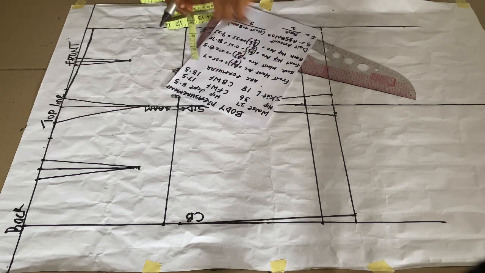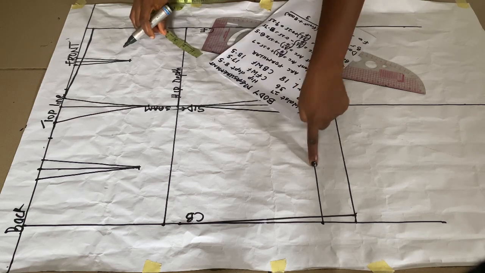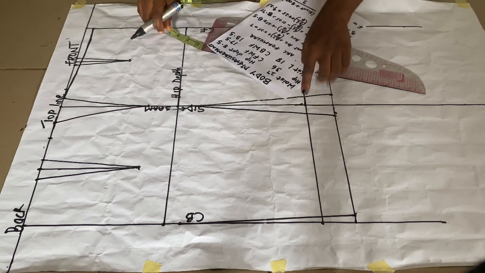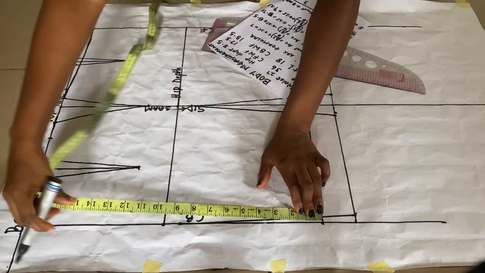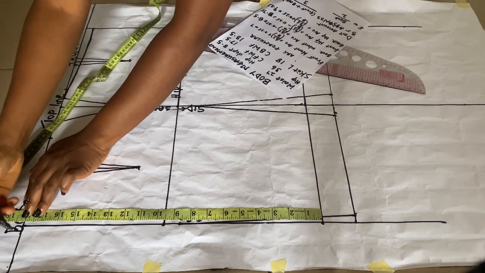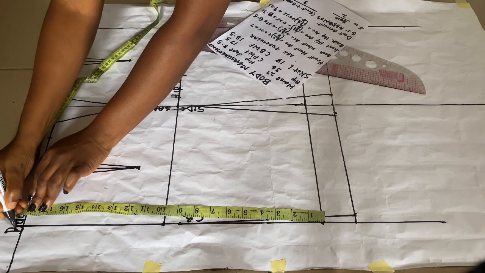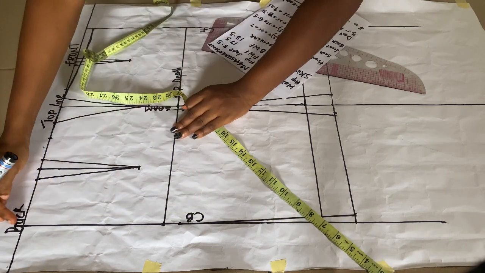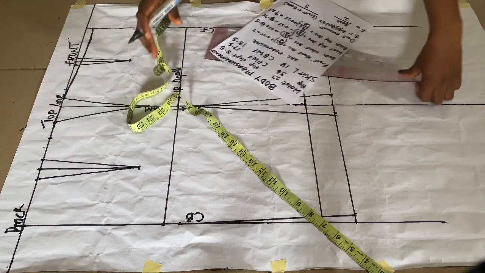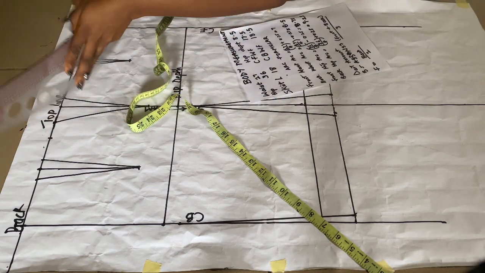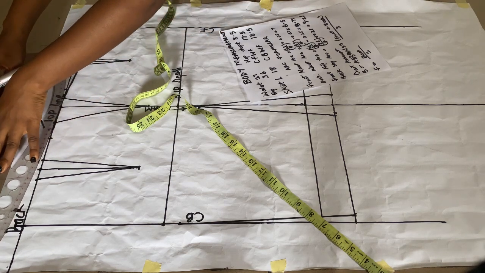So I'll be measuring 18.5 from this actual line, from the actual skirt length, upward. I'll measure 18.5 this way, and it's at this point here. So I'll mark from this 18.5 point to the side seam with a slight curve also.